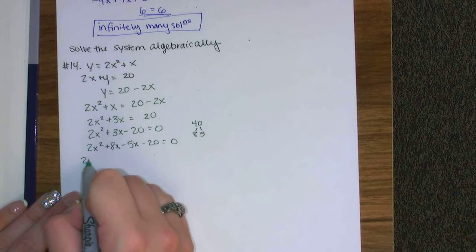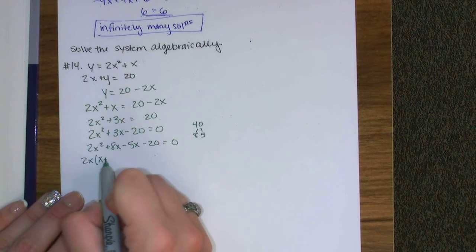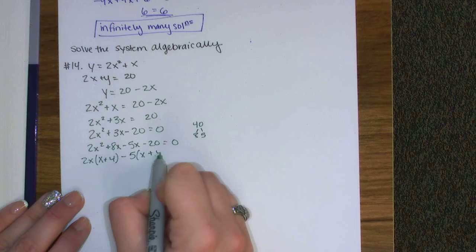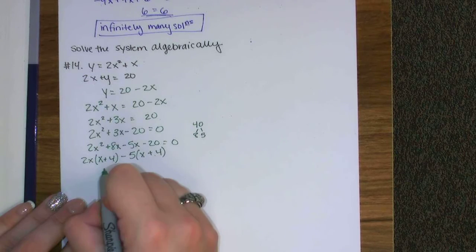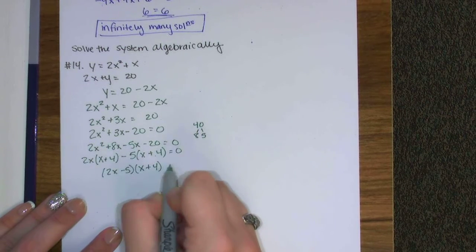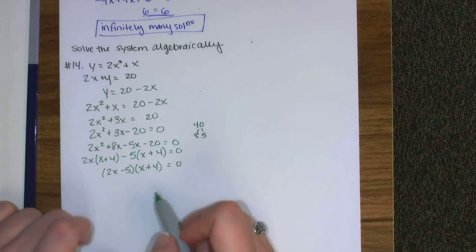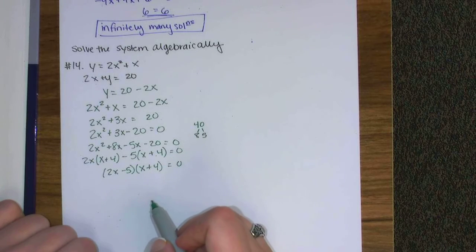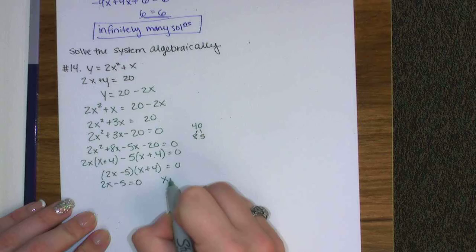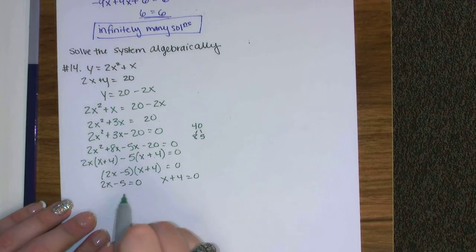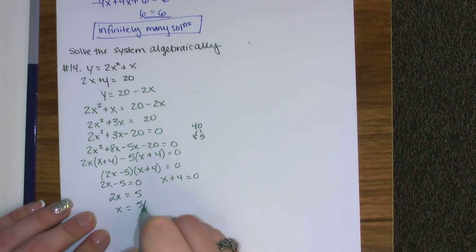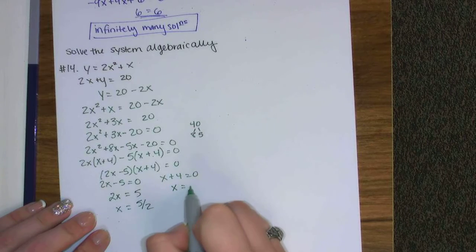Pull 2x out here, x plus 4, and pull a negative 5 out here, so x plus 4. These two match, so I know I've done it correctly. So 2x minus 5 times x plus 4, this is still all equal to 0, and now I'm going to set both of these things equal to 0. So 2x minus 5 is equal to 0, and x plus 4 is equal to 0. So 2x is equal to 5, x is equal to 5 halves, and over here x is equal to negative 4.